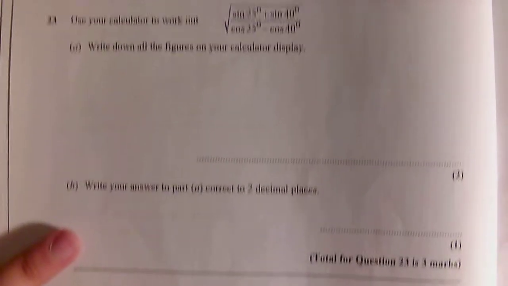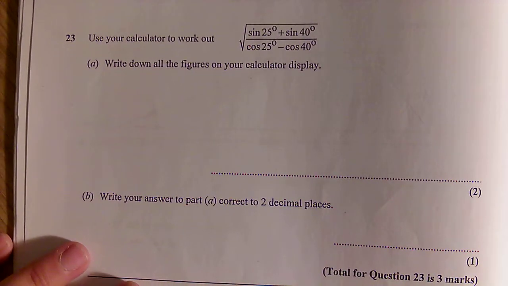Question 23, again, we will need a scientific calculator for this one.